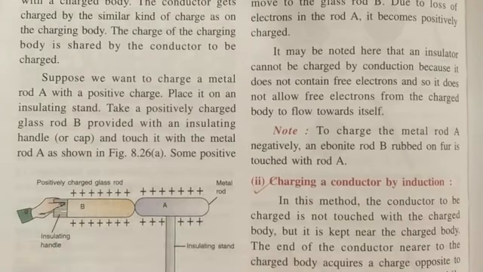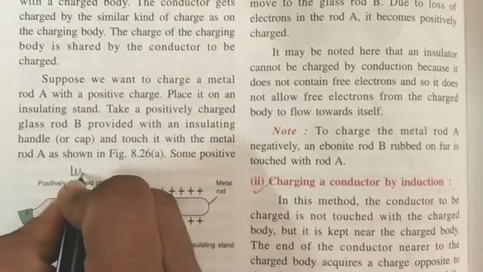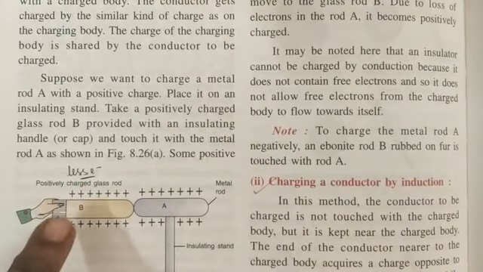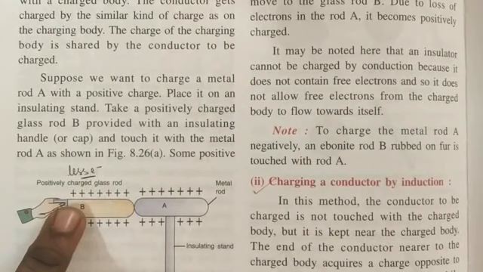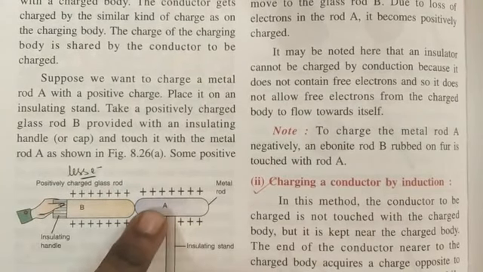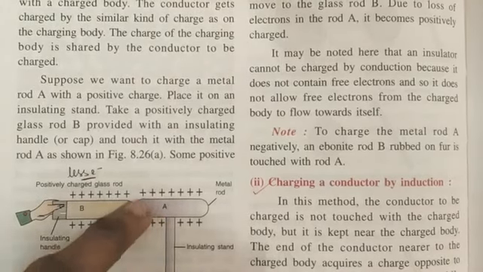As we know, positive charge means deficient in electrons, or fewer electrons. Positive charge means a material which has a smaller number of electrons is called positively charged. Whereas the metal rod, as we know, is a good conductor, so it will have a huge amount of charges.